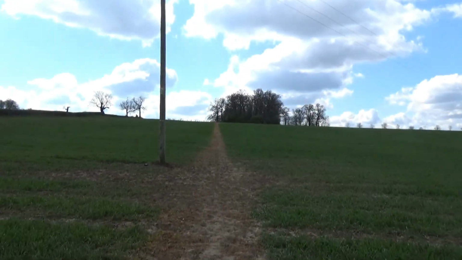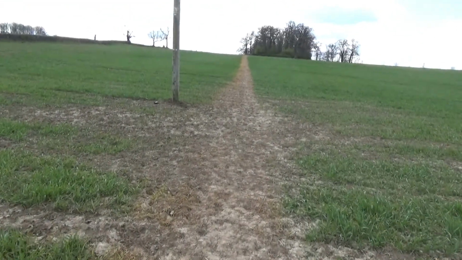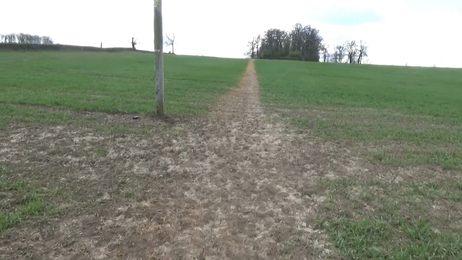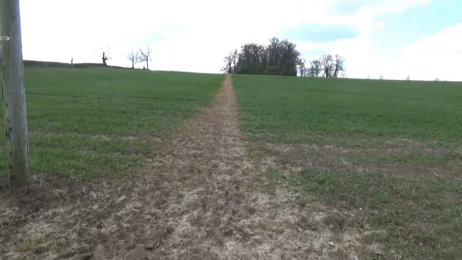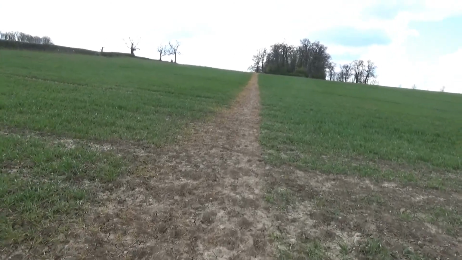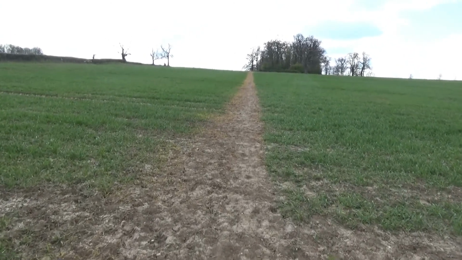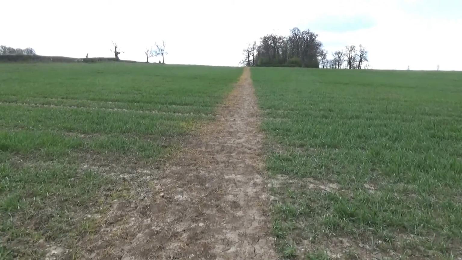So climbing out of Barkby on our way round the eastern fringe of Leicester. Still very rural, but we're close to the city, or the outer skirts of the city, and we'll be hitting them fairly soon.